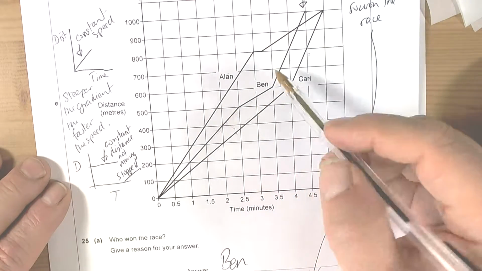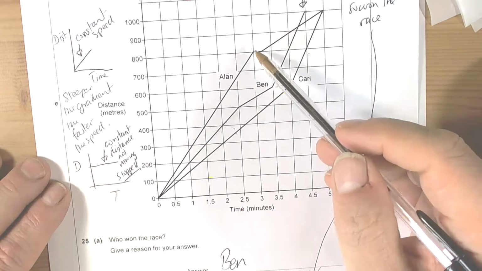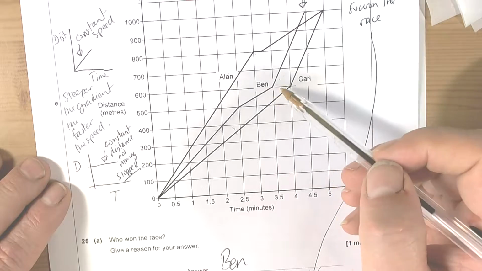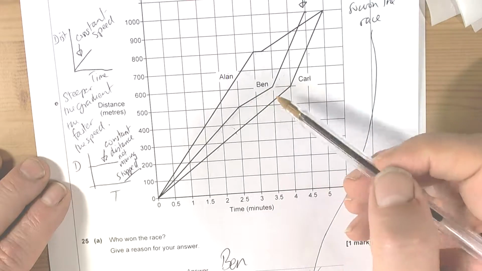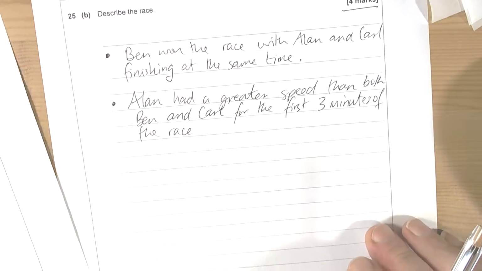We can see that at 3 minutes Alan took a rest for a little while, and Ben slowed down, and Carl was still running at the same speed. So again, we can talk about what happened at 3 minutes.